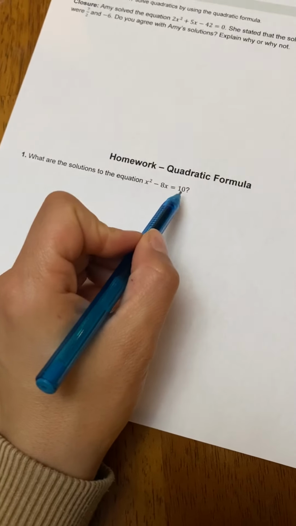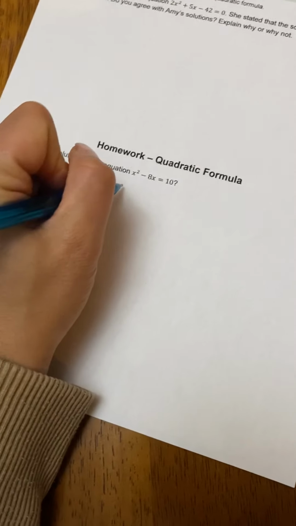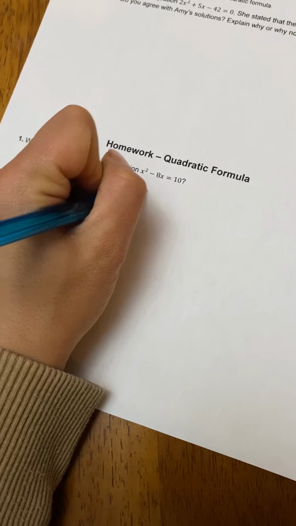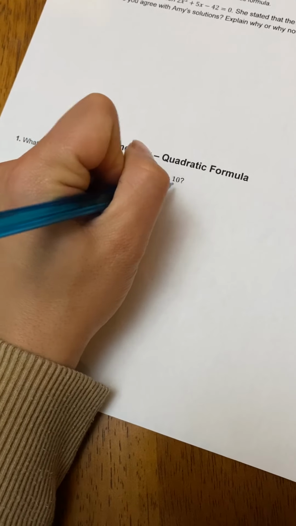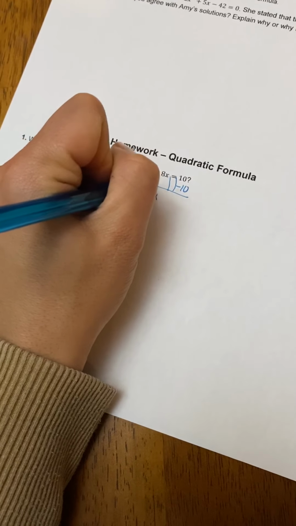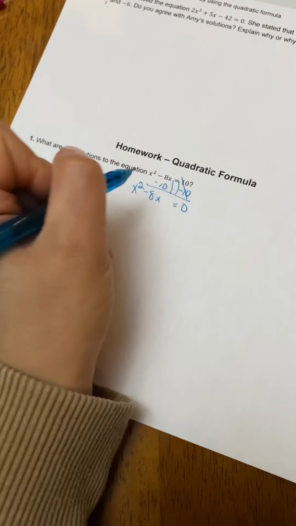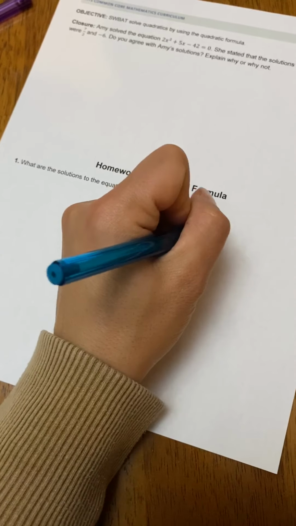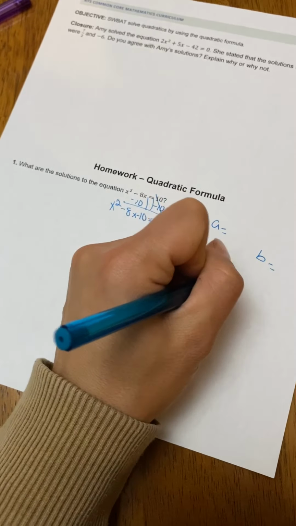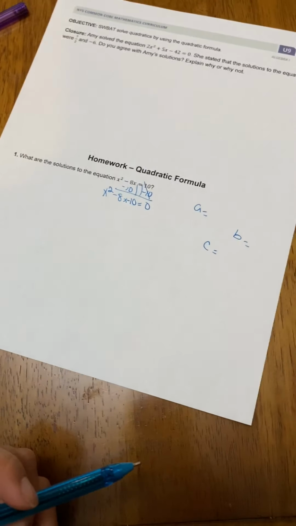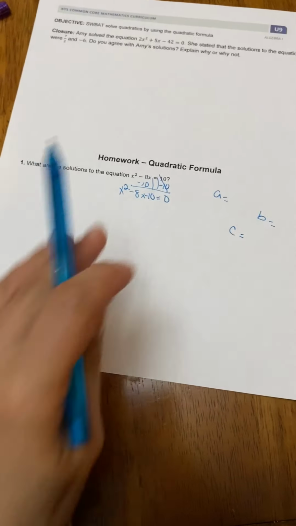Here, you just have to make sure you get this 10 over to the other side. So you're going to have your x squared minus 8x. I'm going to do minus 10, minus 10. Okay, this side is going to be a 0. And you have your minus 10 over here. You should now be able to list out your A, your B, your C, and fill it into the quadratic formula. Don't forget, take a picture of this.